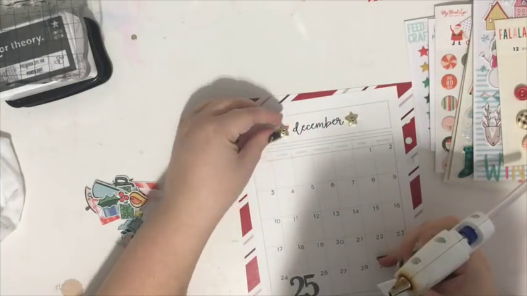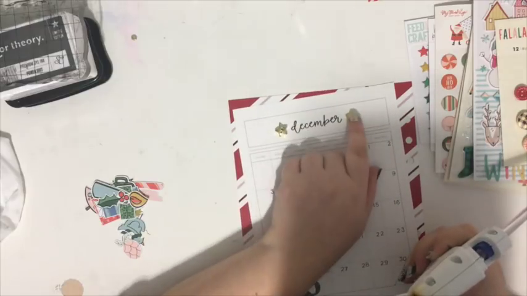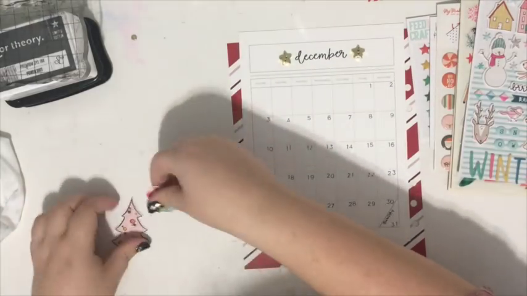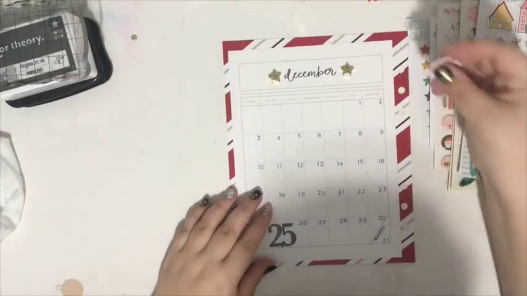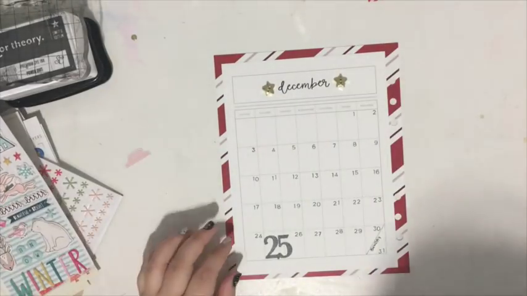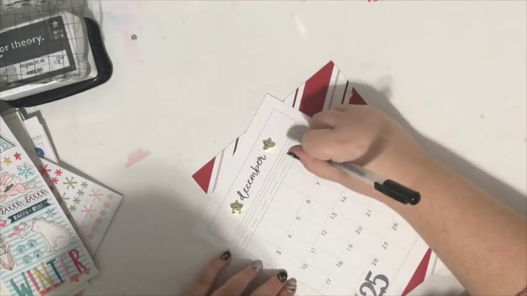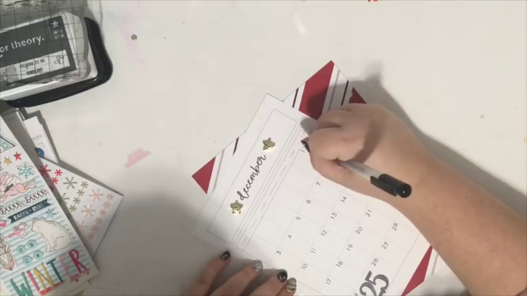So I started by adding some buttons, these little gold star ones, which came from the Crepe Paper Fa La La kit, I think, or collection, and I added one on either side of December. And then I'm going to add in some of the details of things that we're doing this month.